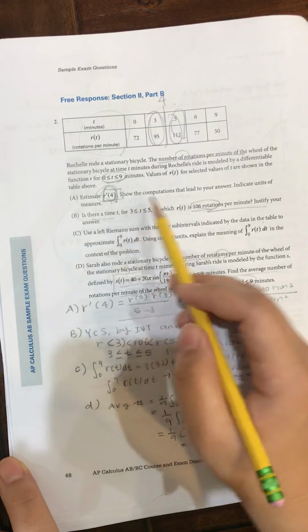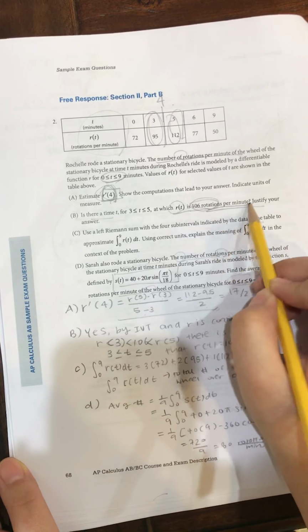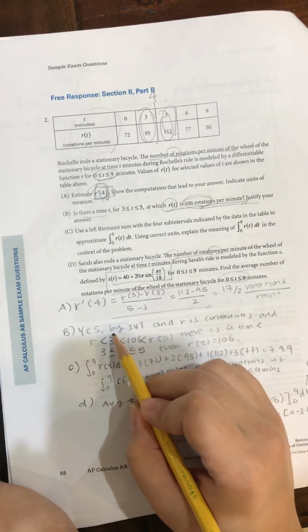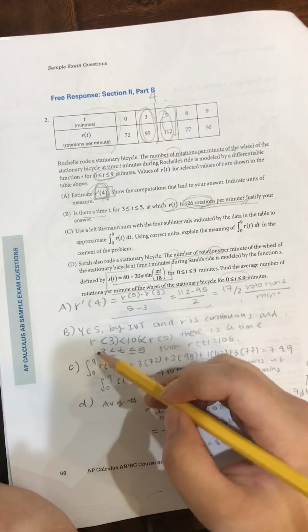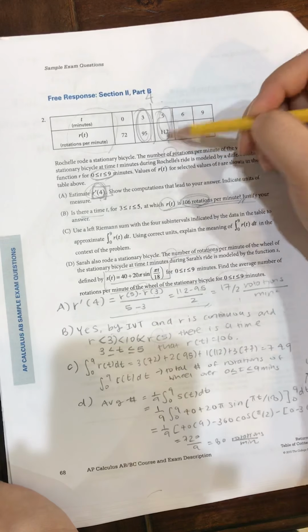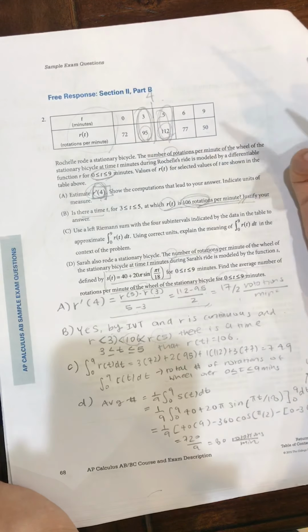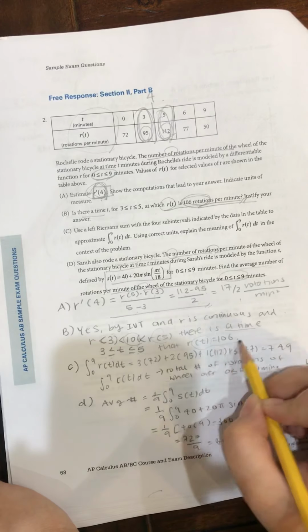And then for B, it asks us at which time r of t is 106 rotations per minute, and to justify your answer. So I say yes, because by the intermediate value theorem, r is continuous, r of 3 is 95 and r of 5 is 112, and 106 is in between these two numbers of 95 and 112, so there is a time between 3 and 5 that r of t equals 106.